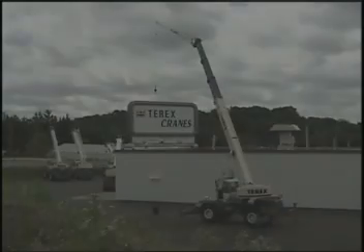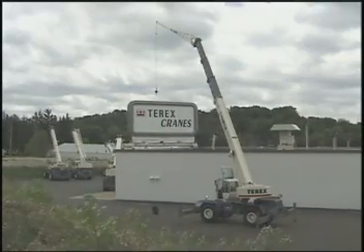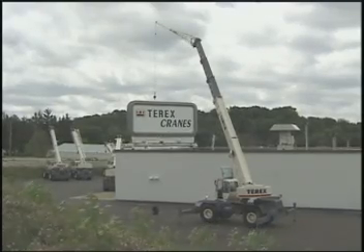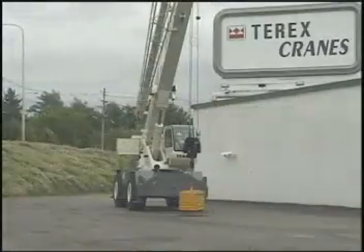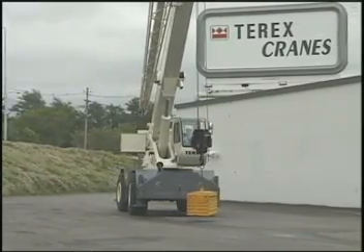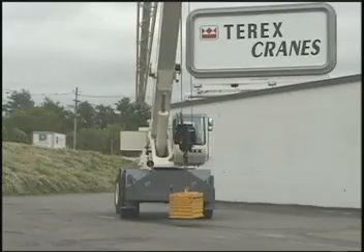Well, I hope this helps get you started with the RCI510. And remember, options and features vary from crane to crane, so it's extremely important that you read and understand the operator manual that came with your machine for more information.